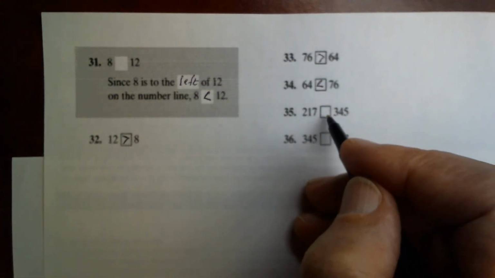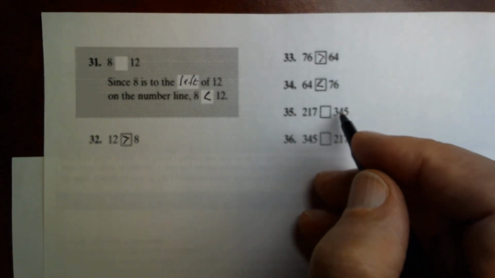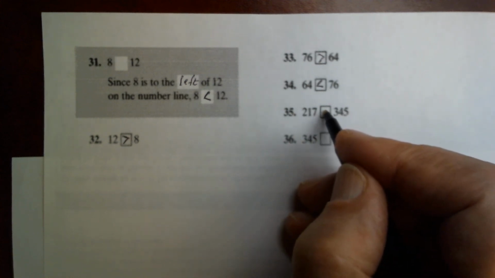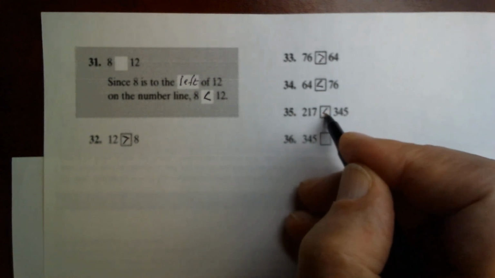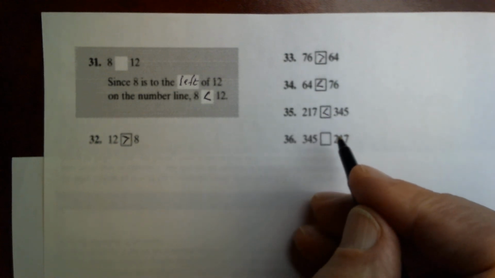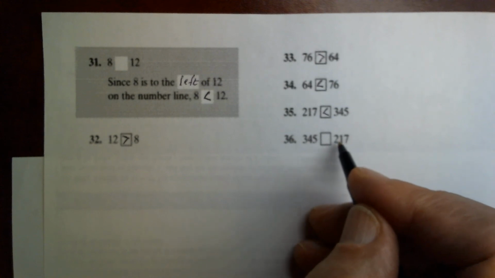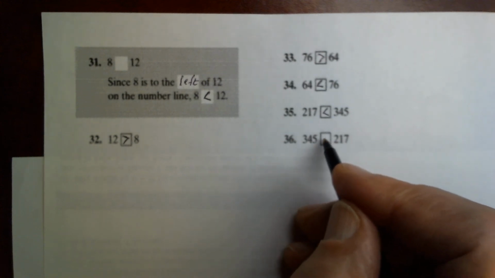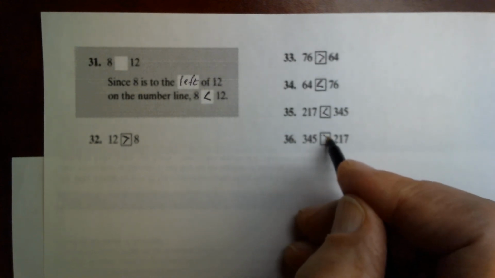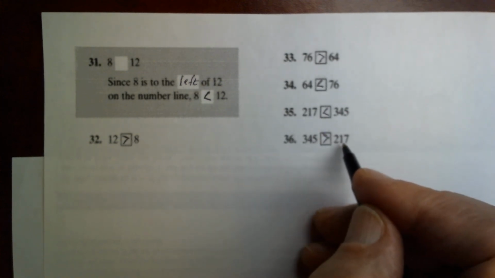Similarly, 217 is to the left of 345 on the number line, so 217 is less than 345. On the other hand, 345 is greater than 217, and it's to the right of 217, so therefore 345 is greater than 217.